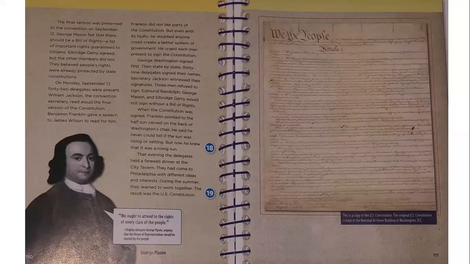On Monday, September 17th, 42 delegates were present. William Jackson, the convention secretary, read aloud the final version of the Constitution. Benjamin Franklin gave a speech to James Wilson to read for him. Franklin did not like parts of the Constitution, but even with its faults, he doubted anyone could create a better system of government. He urged each man present to sign the Constitution.